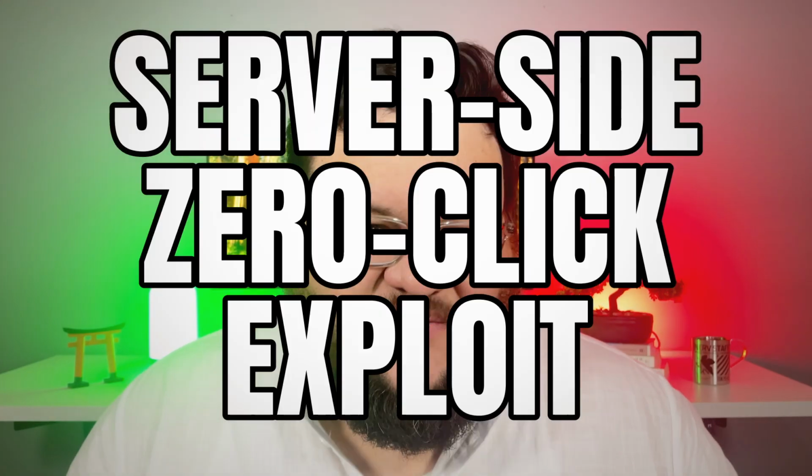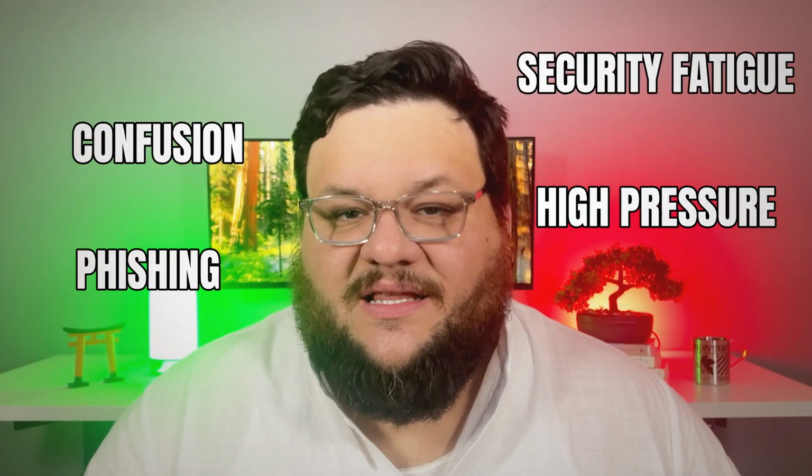So ShadowLeak is what's called a server-side zero-click exploit. And what that means is that this kind of attack entirely uses OpenAI's cloud services. Unlike traditional attacks which use security fatigue, confusion, high-pressure environments, or simple phishing, this attack uses the fundamental services themselves within OpenAI's deep research agent and uses a pretty novel methodology to exfiltrate data.